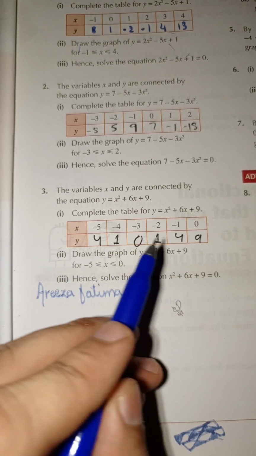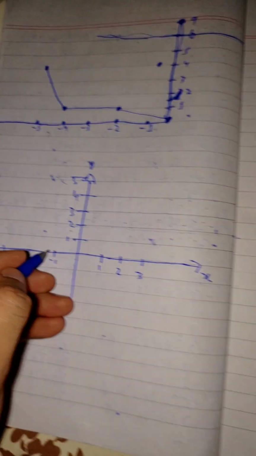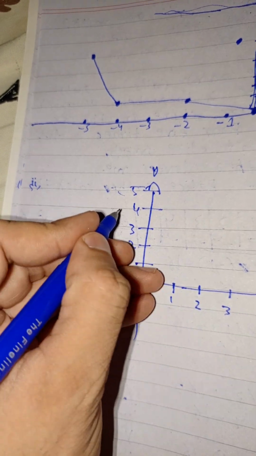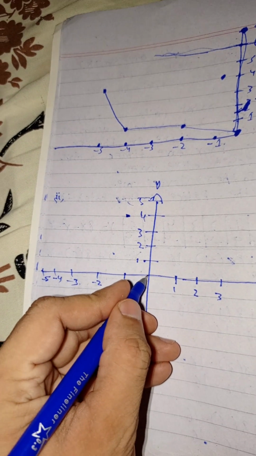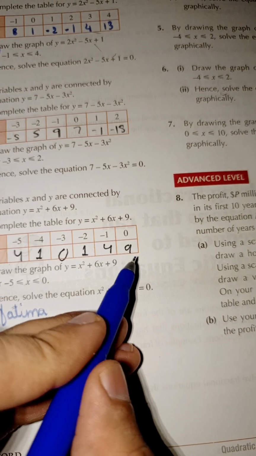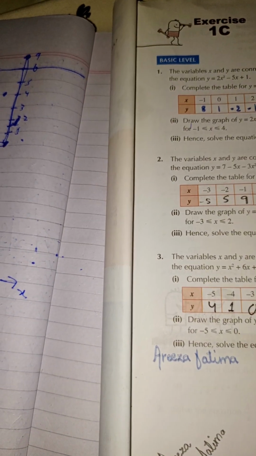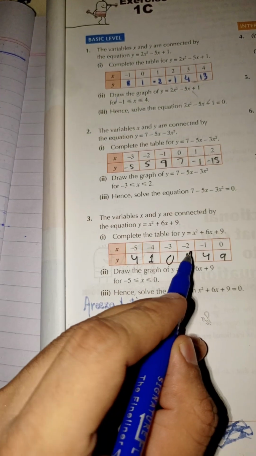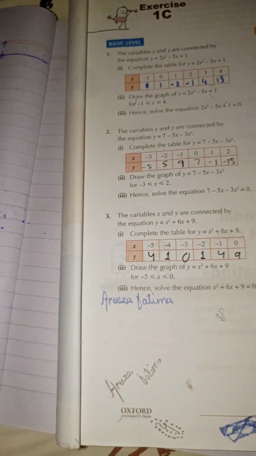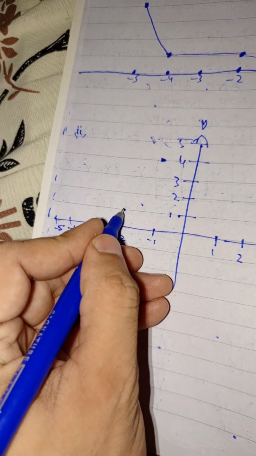At minus 1, we get the value 4. Where is minus 1? Here. At minus 1 we go up to 4. At 0, the value is positive 9, which is above, so we are skipping the point 0 to 9. Just go to the point minus 2 and 1. At minus 2 we get the value positive 1.